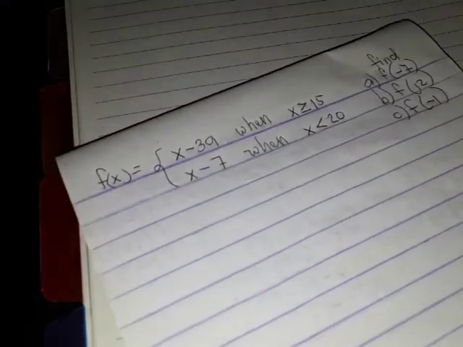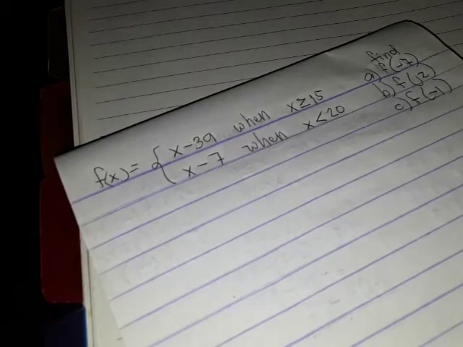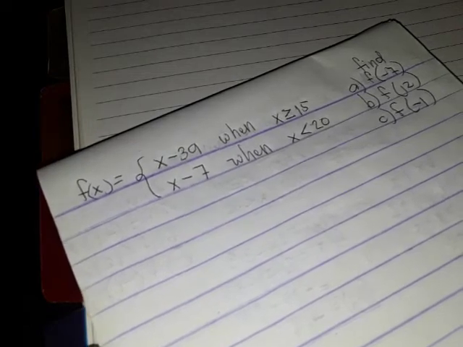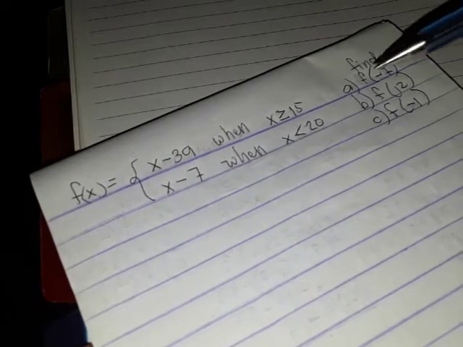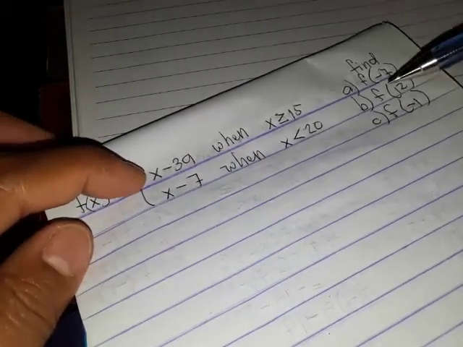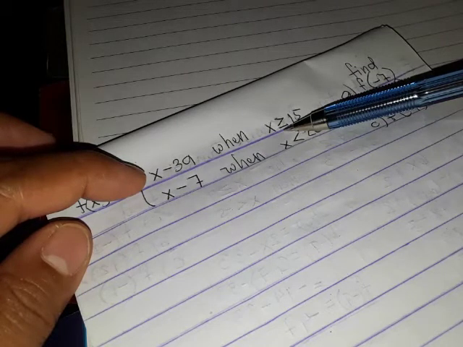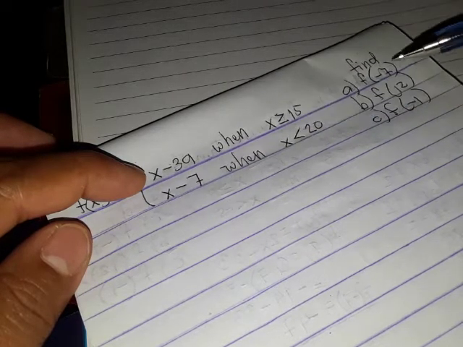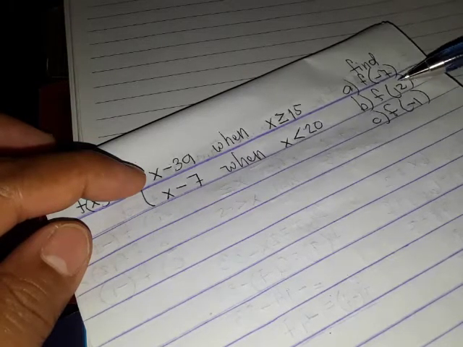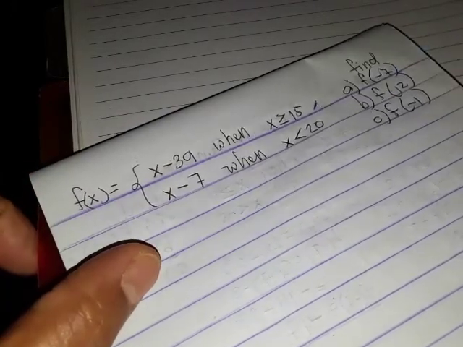Okay, for example number 2, we have here f of x is equal to x minus 39 when x is greater than or equal to 15. So, for this one, asaan ang equal to 15 or greater than 15? Meron ba? Wala. Walang mas malaki sa 15 dito. So, meaning to say, there's no piecewise function for this.